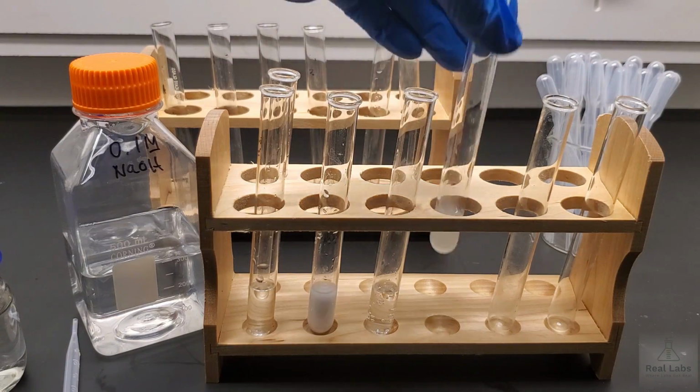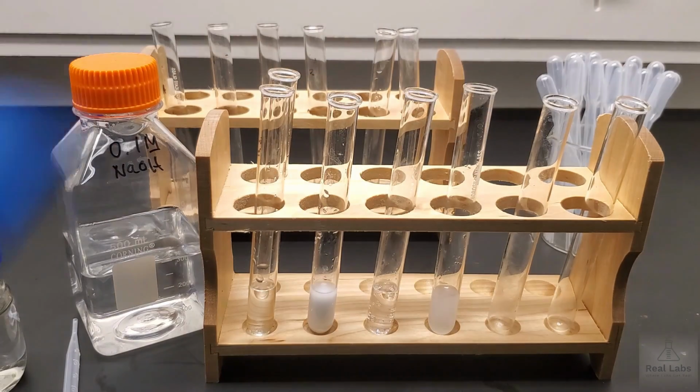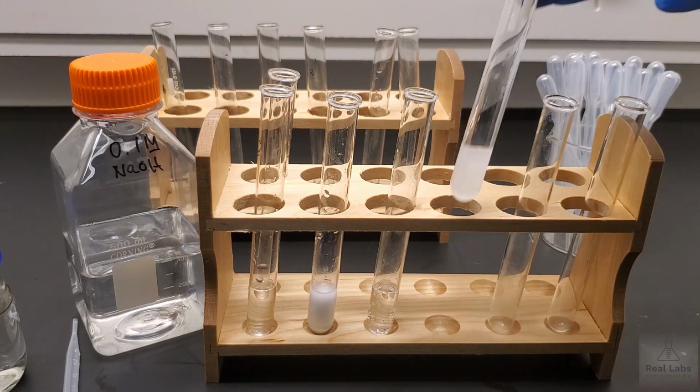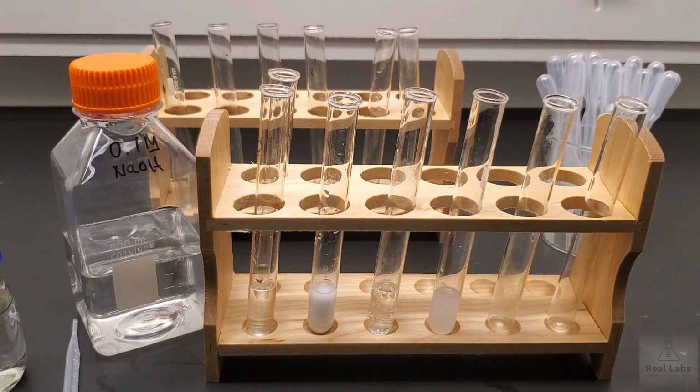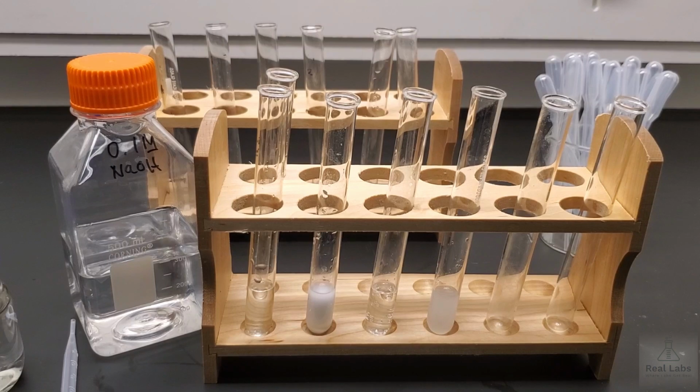I wouldn't have anticipated much cloudiness in that one, so maybe there was an impurity in the bottom of that test tube. We'll come back and check on that in a little while. The next pair we're going to look at is barium chloride, and we're going to mix that with the 3M sulfuric acid system. So we're going to move these ones out of the way.